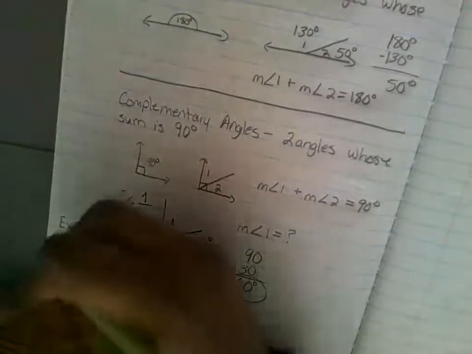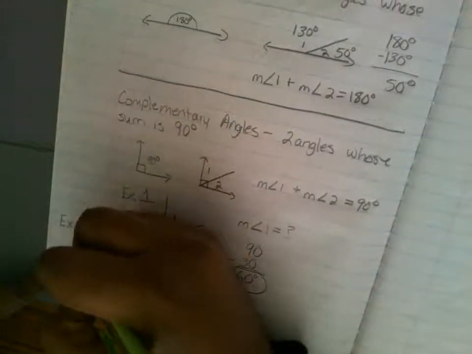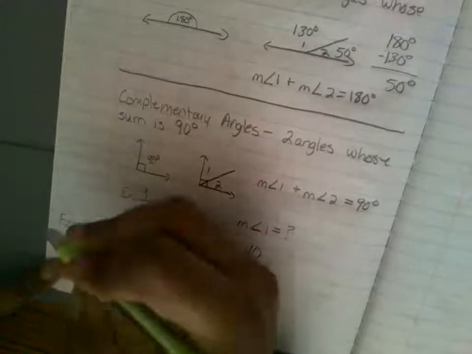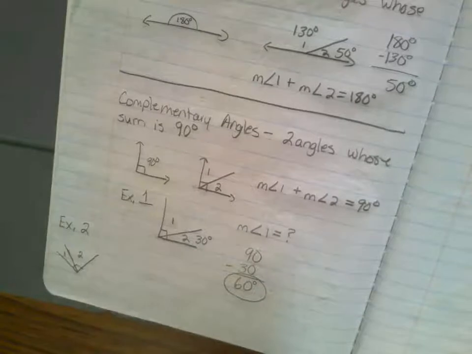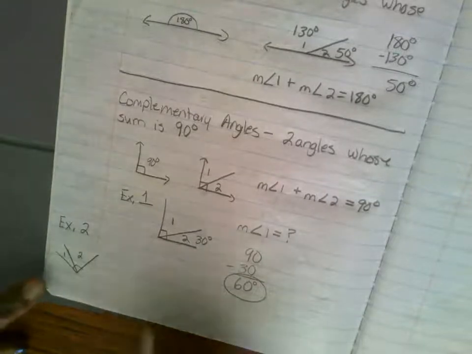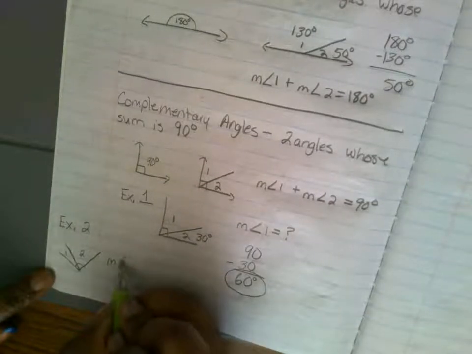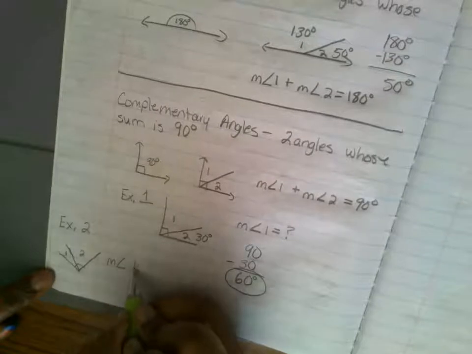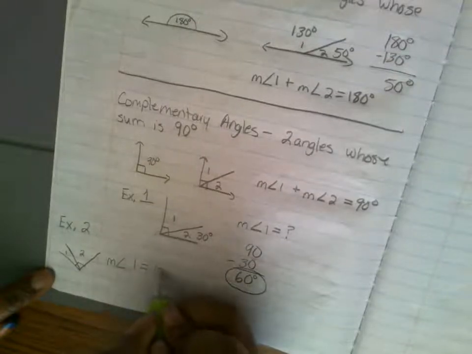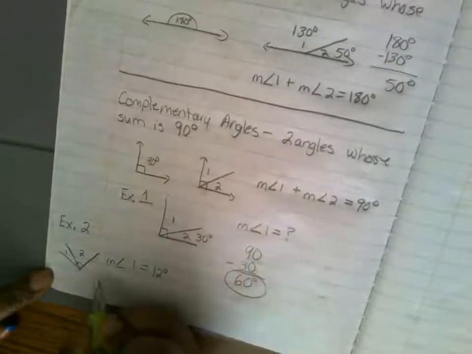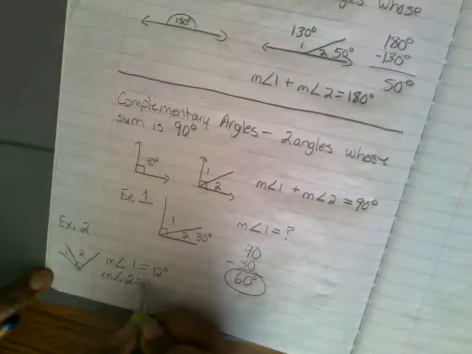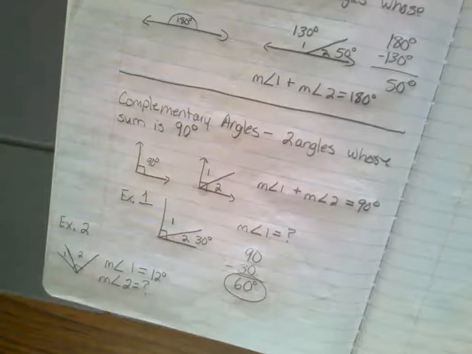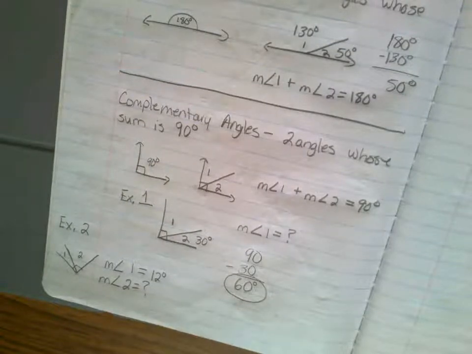And I'm going to cut this angle. So now that I have two angles, this is angle 1 and this is angle 2. I'm going to tell you that the measurement of angle 1 is equal to 12 degrees. What then would the measurement of angle 2 be equal to? I want you to do this one on your own and send me the answer in the chat.